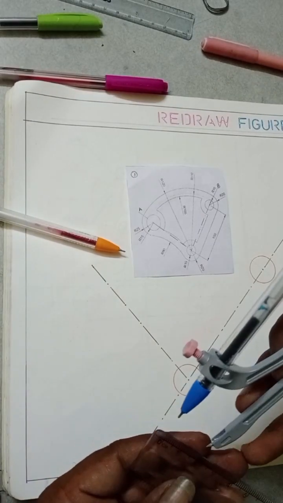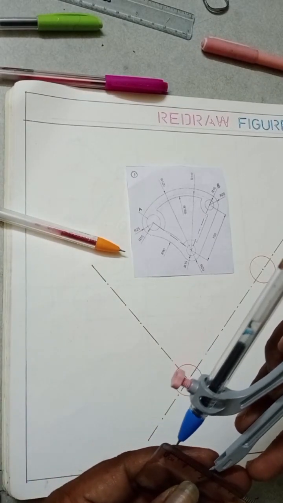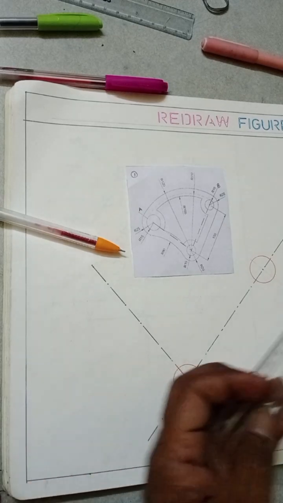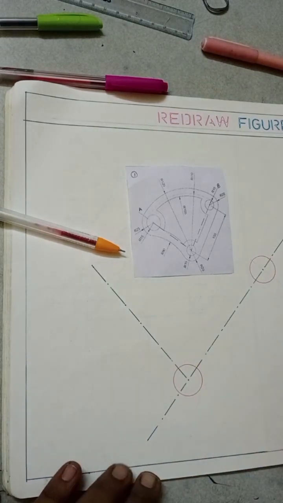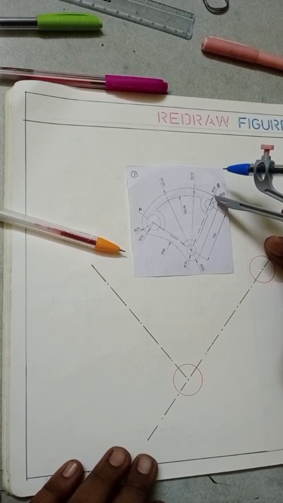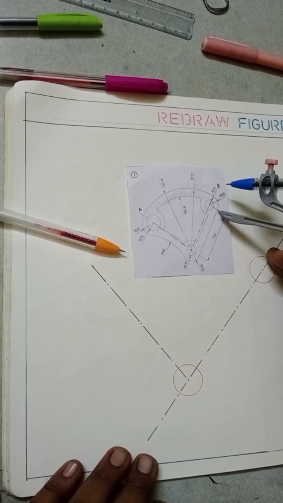So I have taken the reading over here as 20. Then I will draw the outer circle, first from this point to this another point.